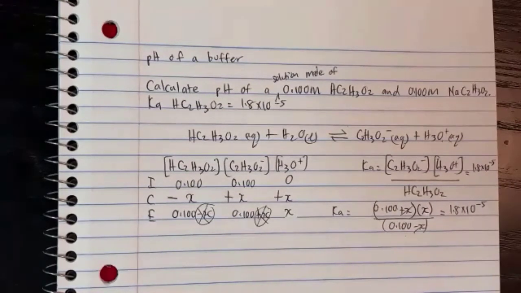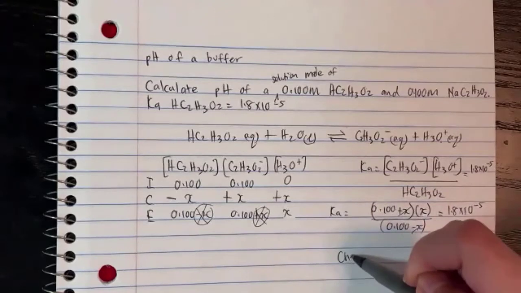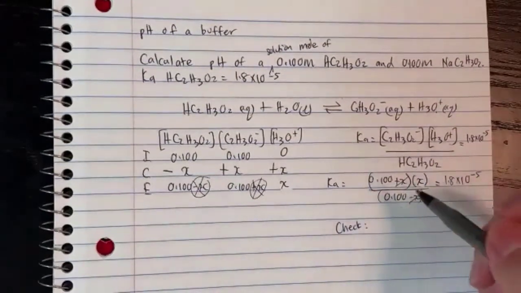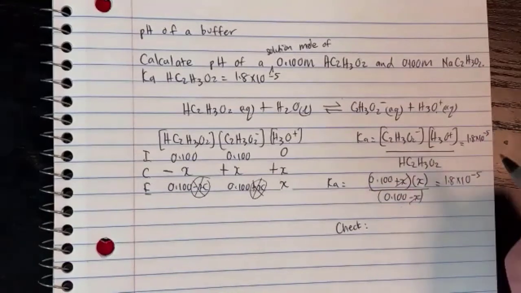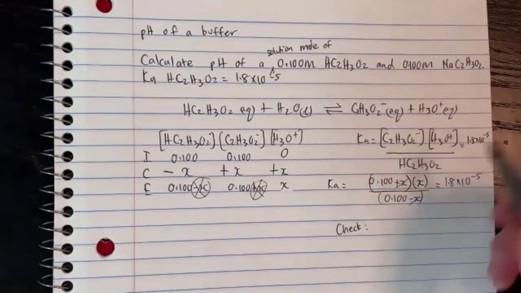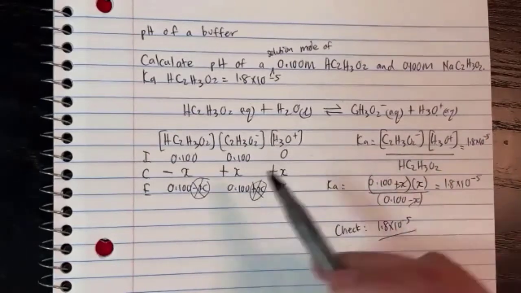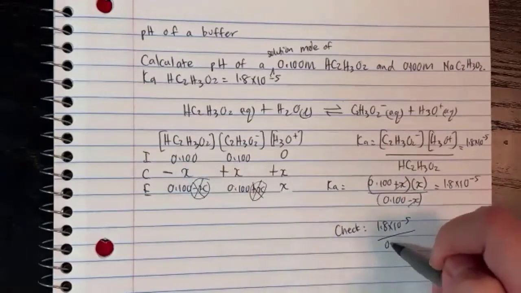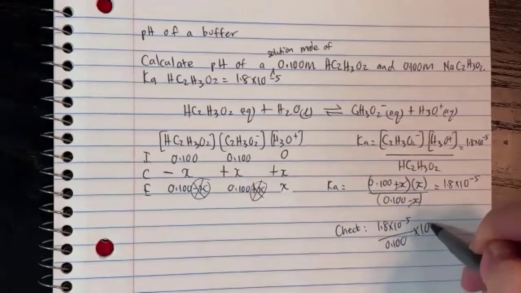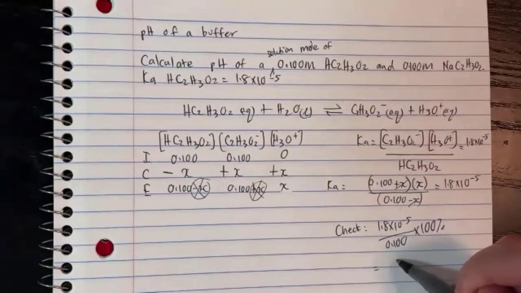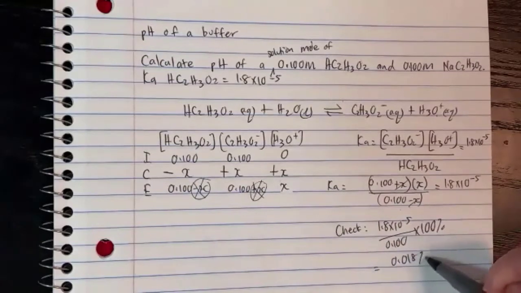So once you get that, we can do the check step, and you can see it's the smallest step. So you don't really have to do this. In fact, you don't even use an ice table here, but I'm going to show you how it's actually related to the previous chapter. So a check step: 1.8 times 10 to the minus 5, take your x, compare to the original, 0.1, and then you hope it's less than 5%. So you take it over 0.1 times 100 to get a percentage. You get 0.018%, which is really, really small.